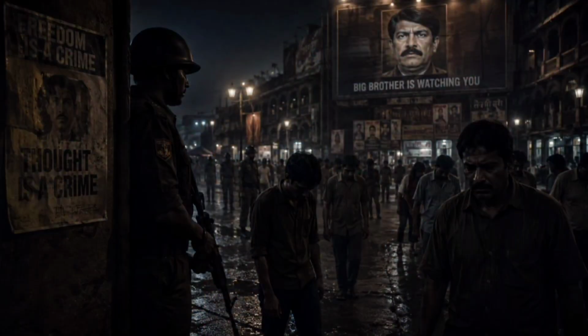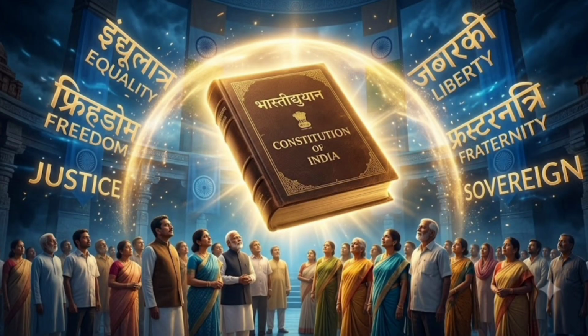Imagine living in a country where your freedom can be taken away. Your freedom to speak, no equality, no protection against injustice. That is why the makers of the Indian Constitution gave us something very powerful, fundamental rights. These rights protect every citizen from misuse of power and help people live with dignity.